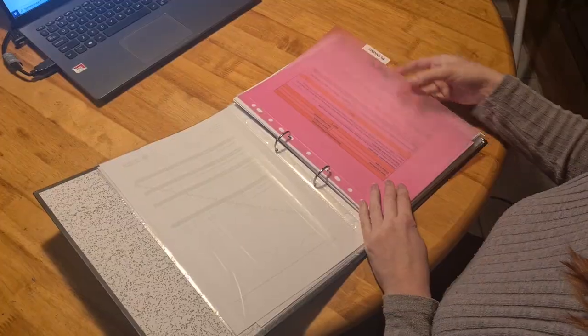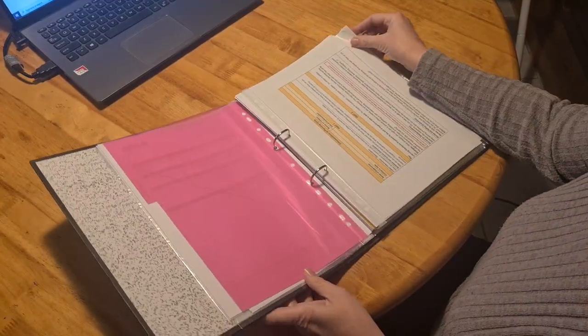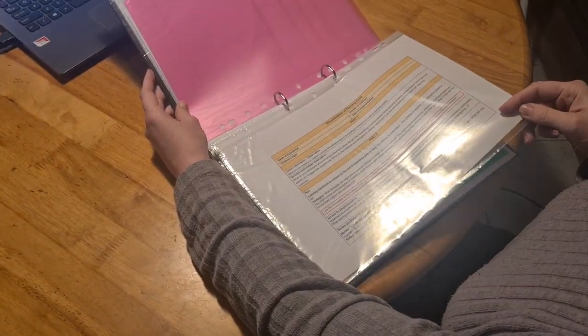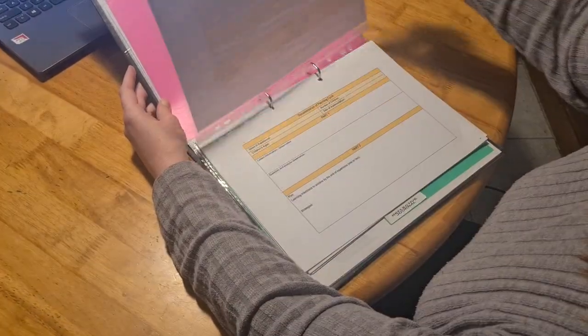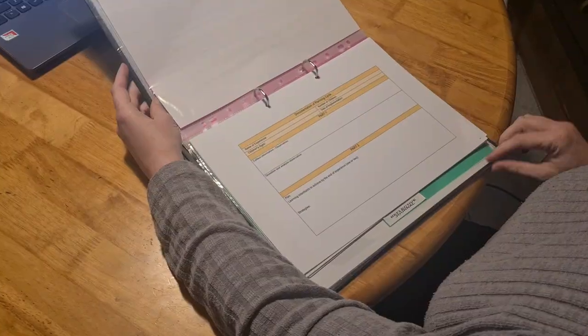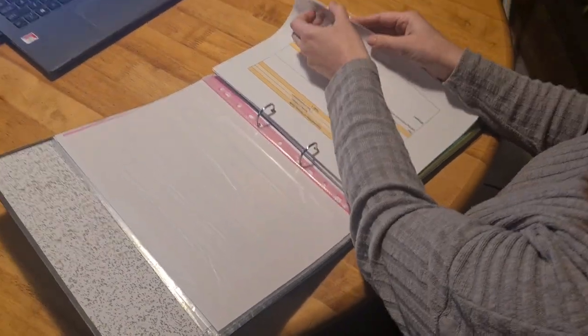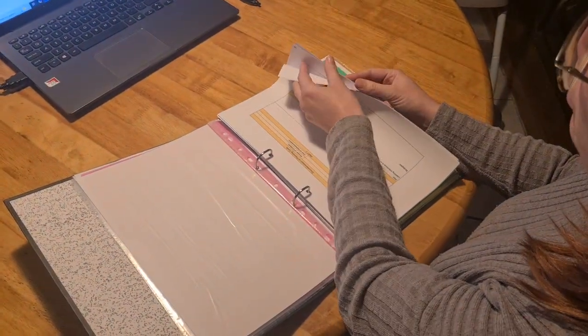In the planning section, I've printed out a sample of the documentation of planning cycle, and then I've printed out 10 blank copies to be filled out, and I've numbered them just to make sure I don't lose track.